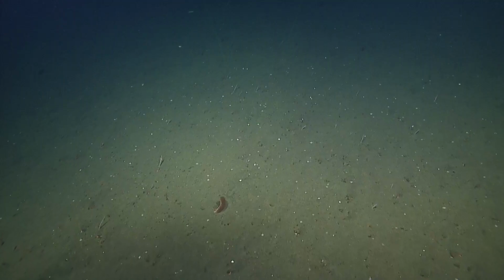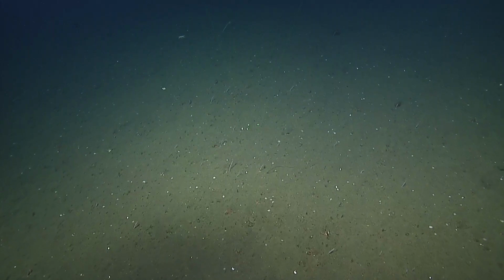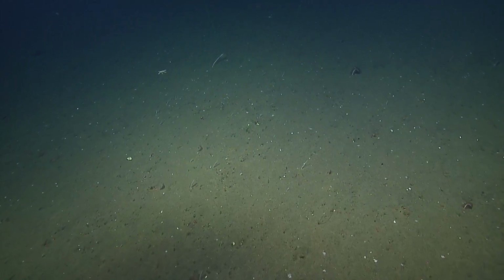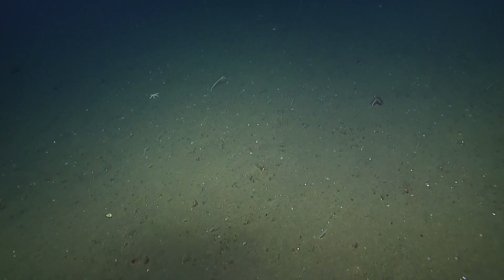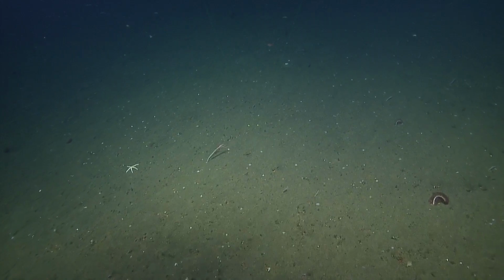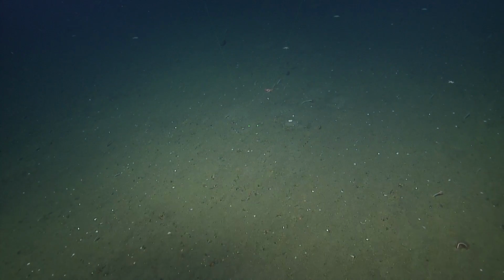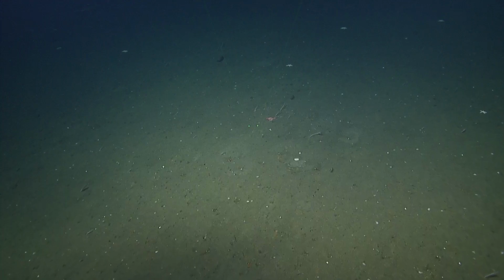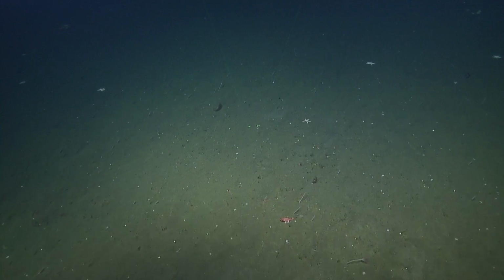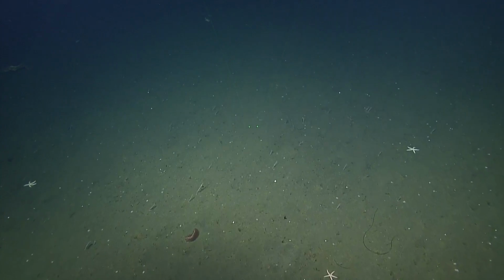Another rock, another sponge. Tom, do you know what the smaller white sea pens might be?